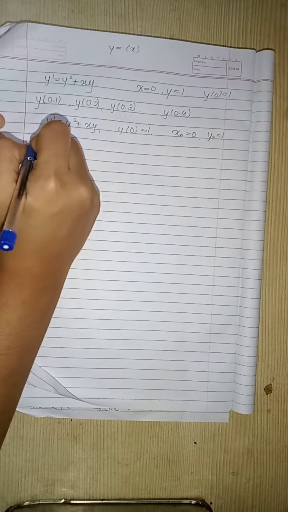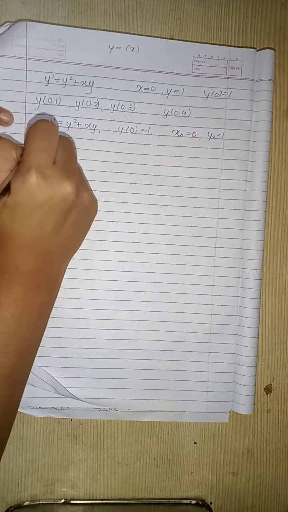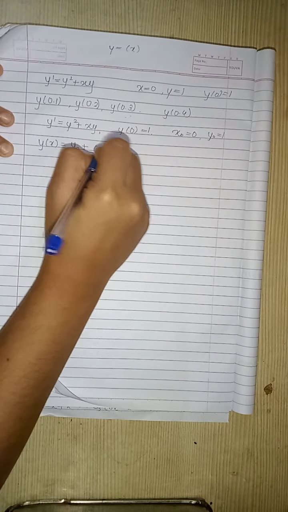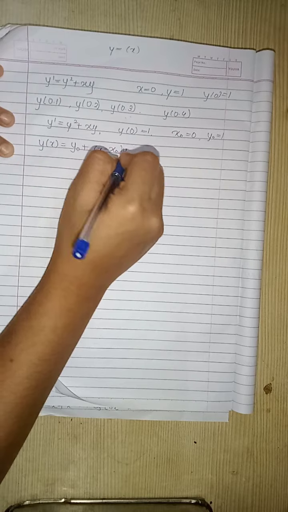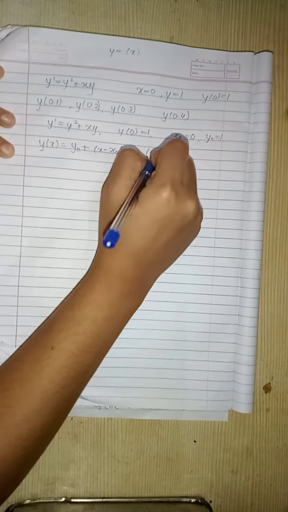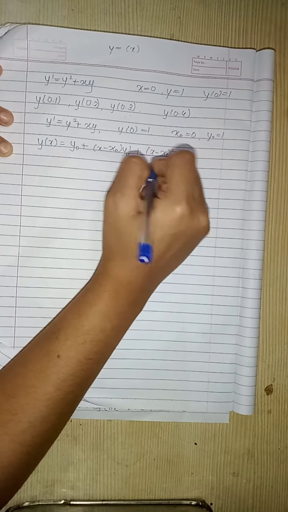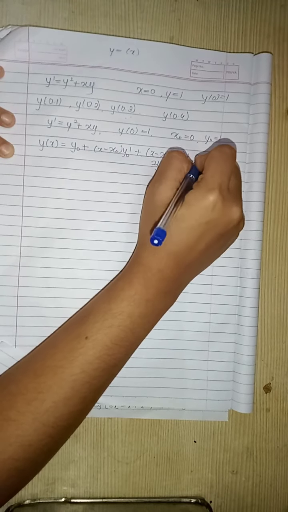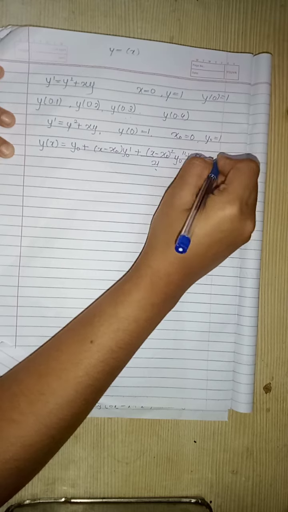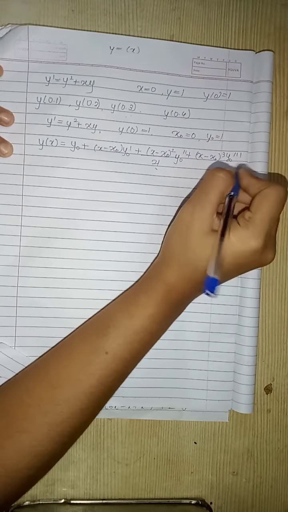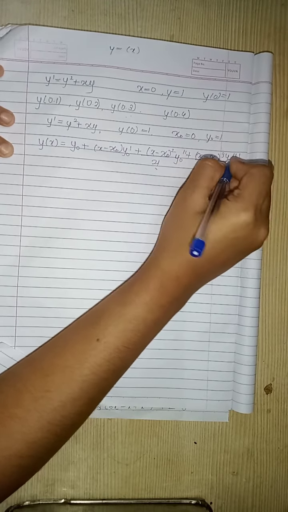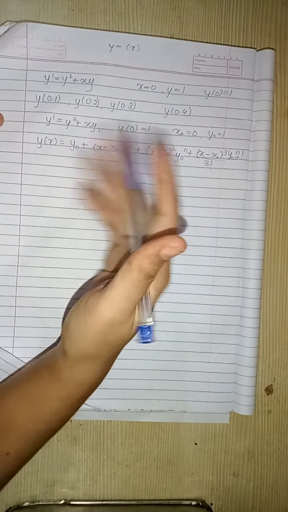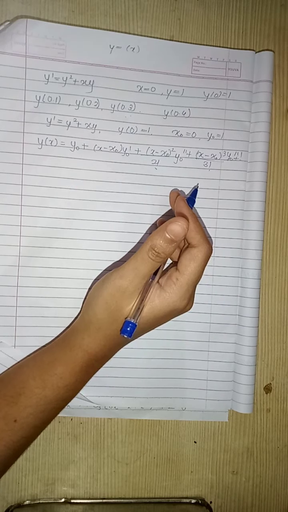So Taylor series is given as y of x equals y0 plus (x minus x0) y0 dash plus (x minus x0) square upon 2 factorial y0 double dash plus (x minus x0) cube y0 triple dash upon 3 factorial plus and so on. We need to calculate the first three terms; the rest of the terms we can neglect.